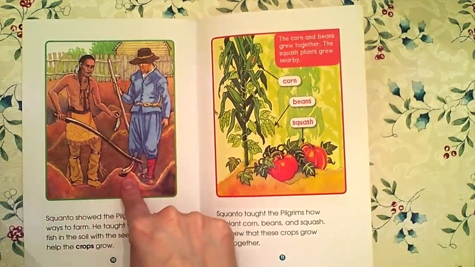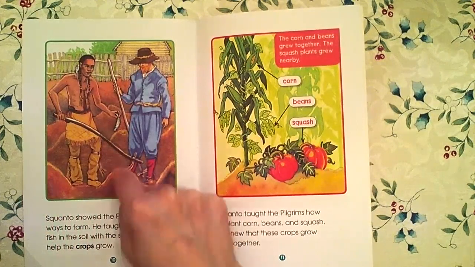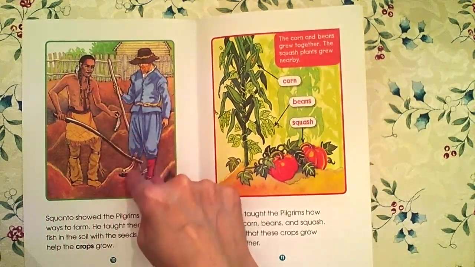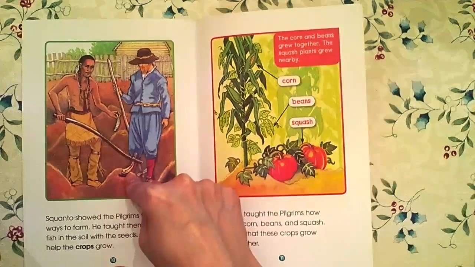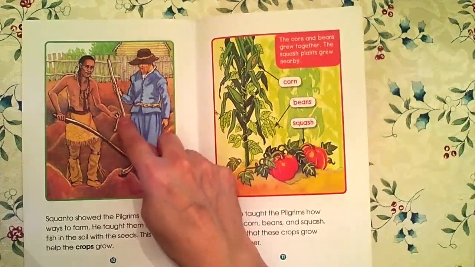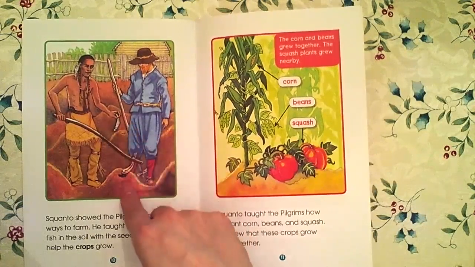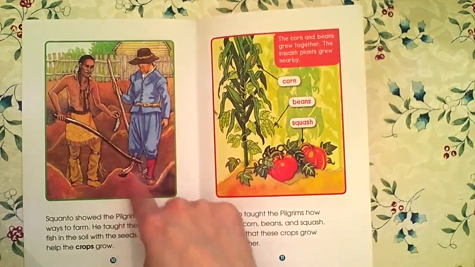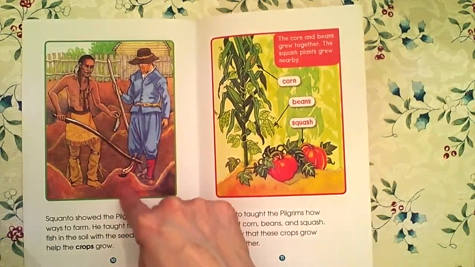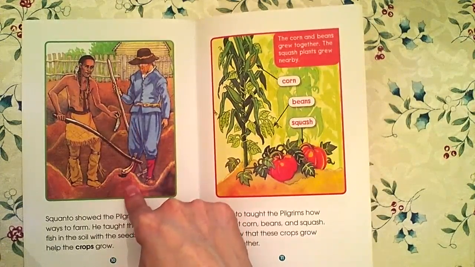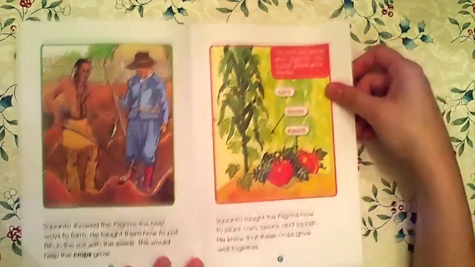We will make a hole on the mounds, put the seeds, and put one piece of fish inside with the seeds. So when it rotted, it will give nutrients to the seeds and help the plants grow in fertile soil.